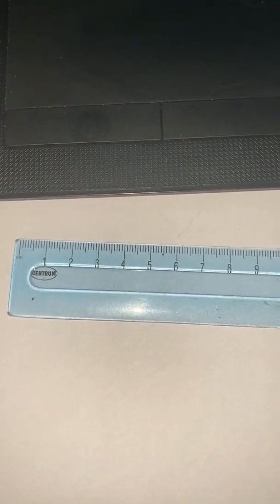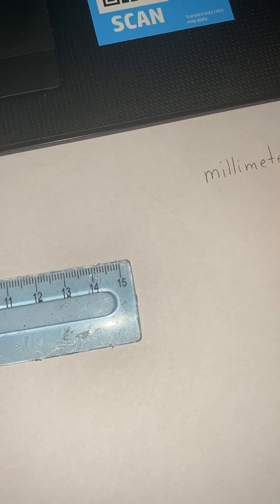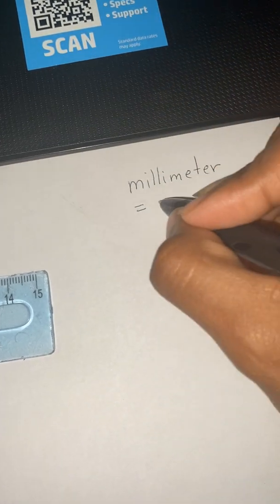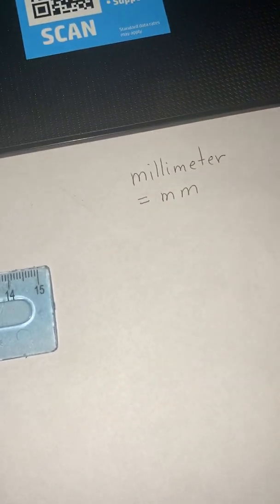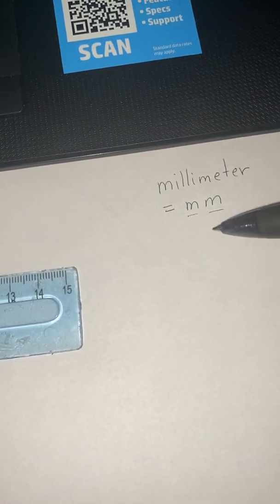Hello again, Standard 2. Today we're going to be looking at an even smaller measurement, and that one is called millimeter. So let me write it here. Millimeter. Okay, and just like centimeters, we don't write out the entire word when we're measuring. We write mm, which stands for millimeter. So this is how we represent it.